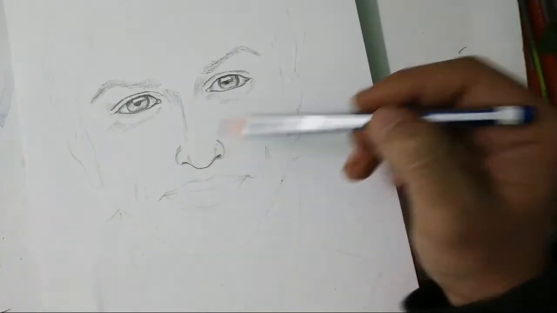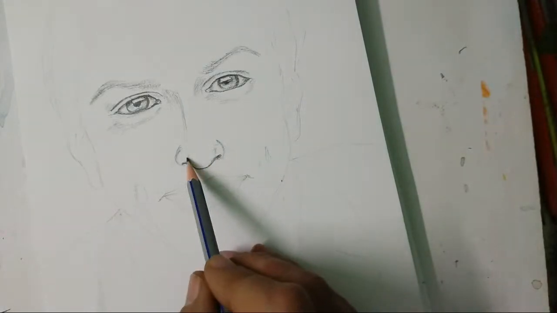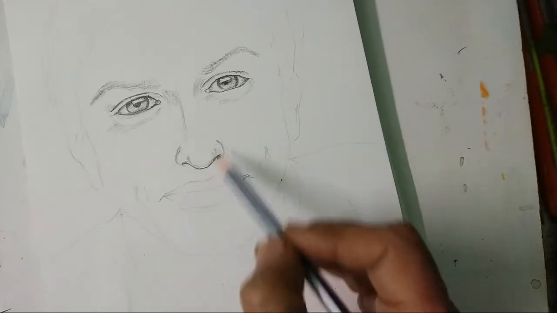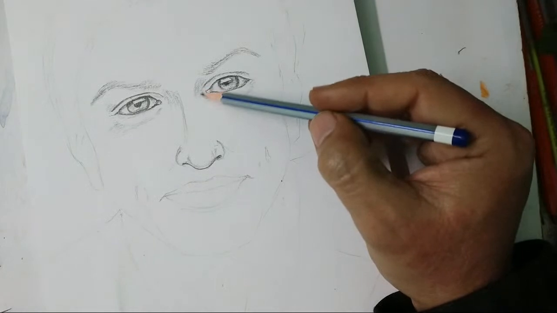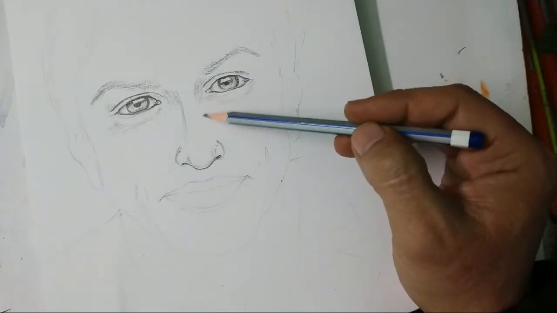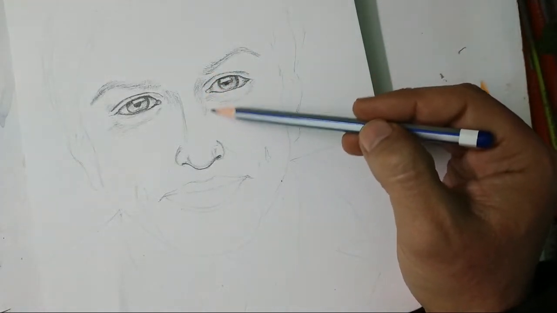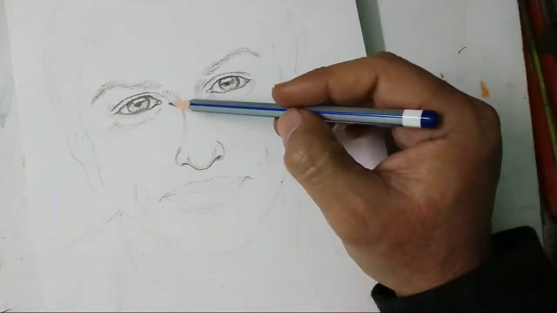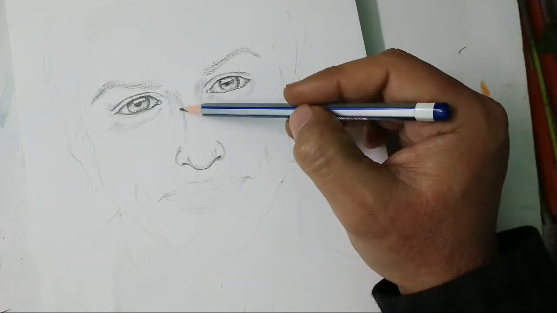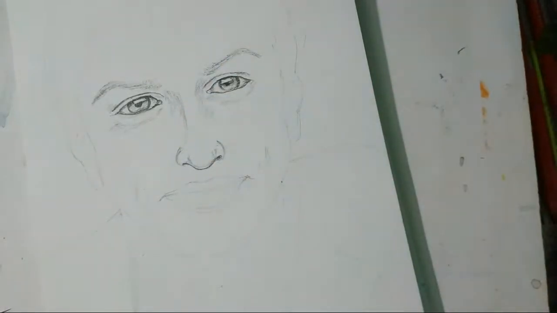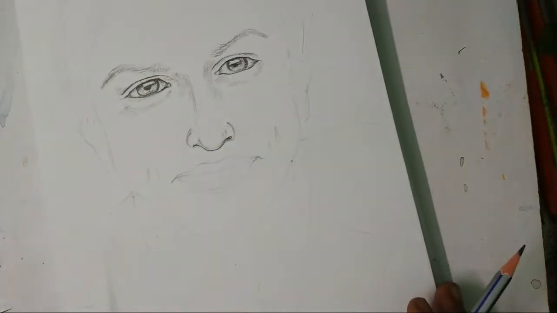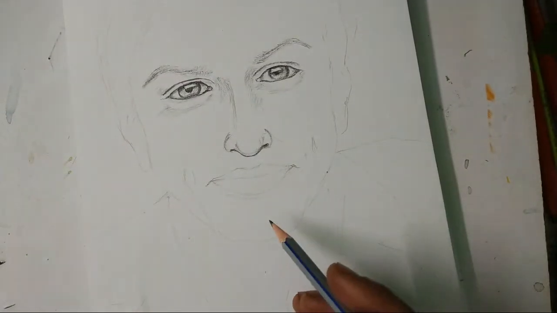So the nostril, the lower part of the nose will have a gentle shade. The lower part of the nose is done.